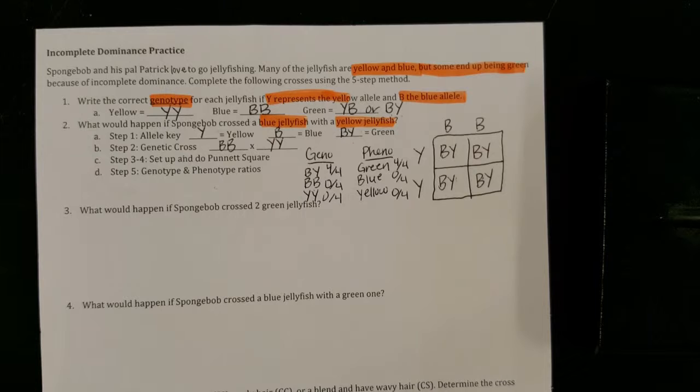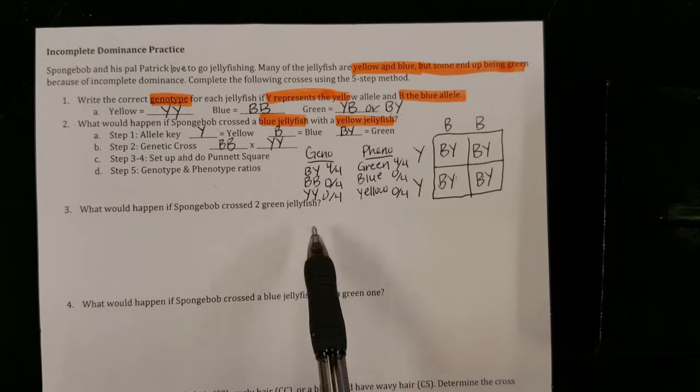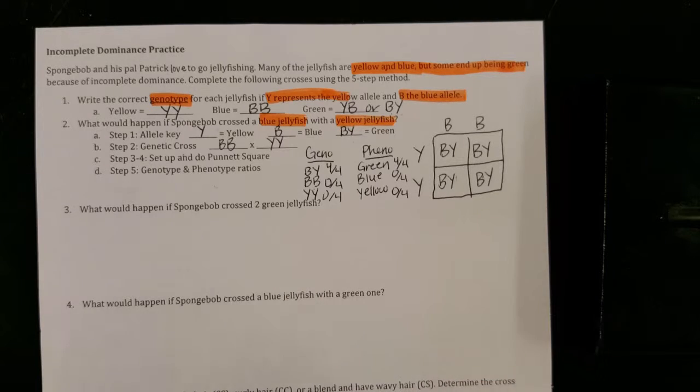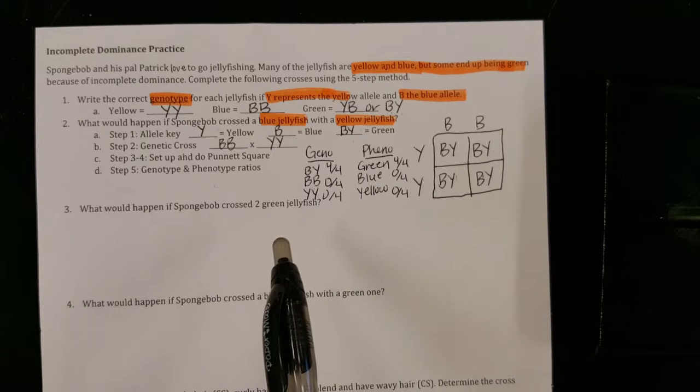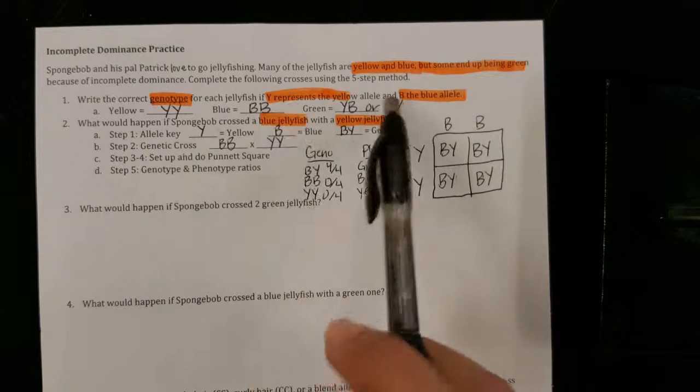And that's pretty much how you do the incomplete dominance. So some differences between this one and the classic Punnett square: there are no lower cases, and you have 2 different letters.